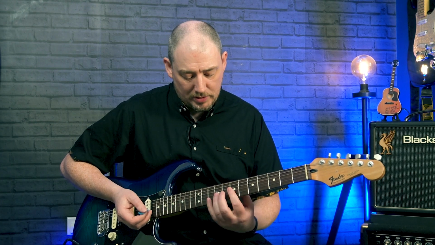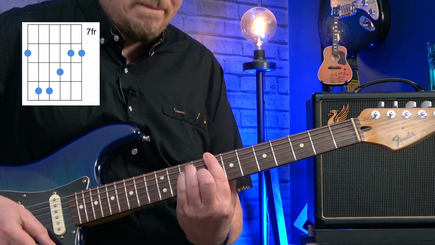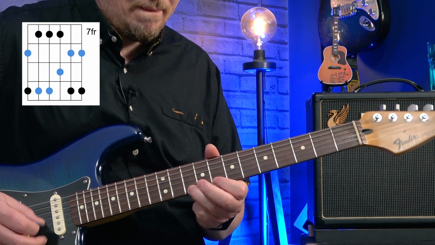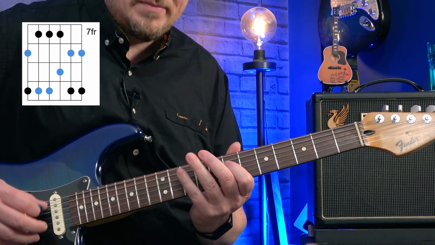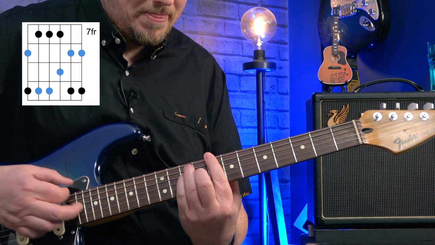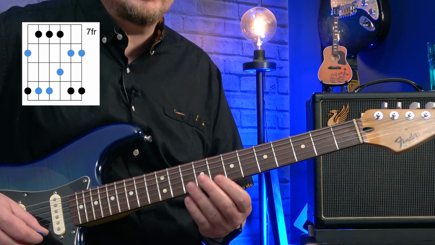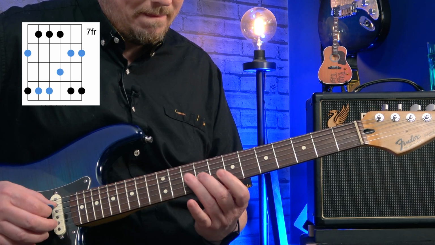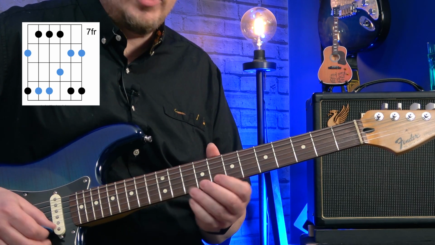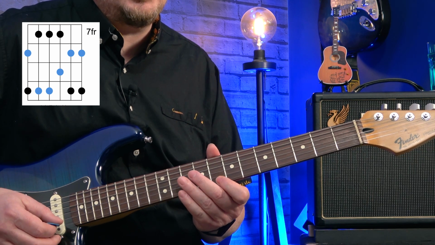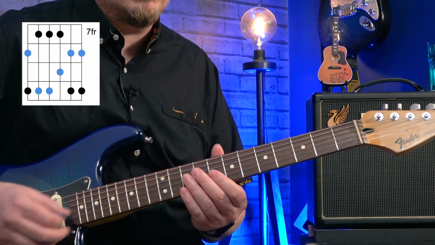Now we're going to move up to our E shape. And again, remember, we're focusing on the notes that form the chord. And the other notes are just passing notes that we can use between those main chord tones.